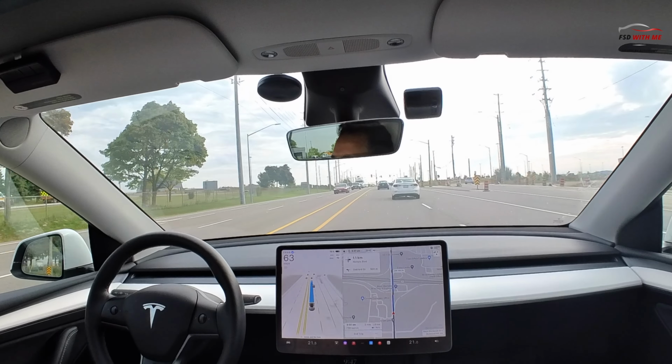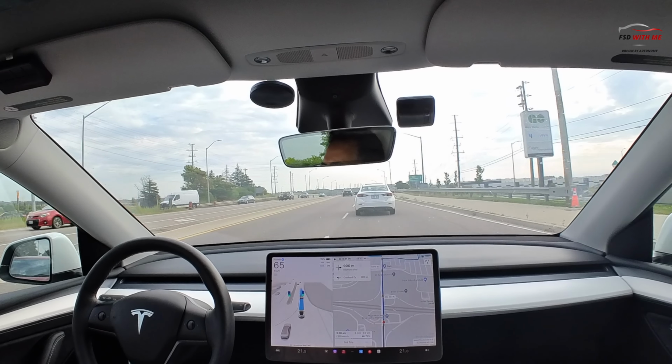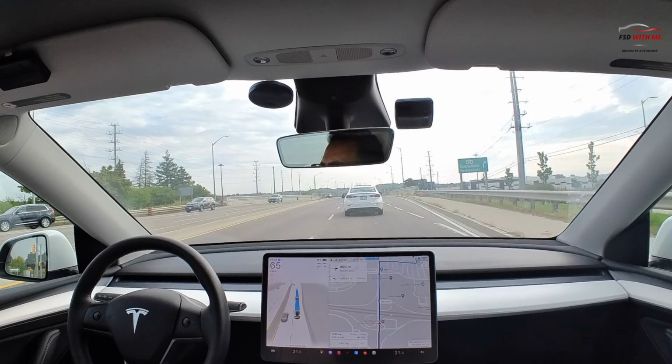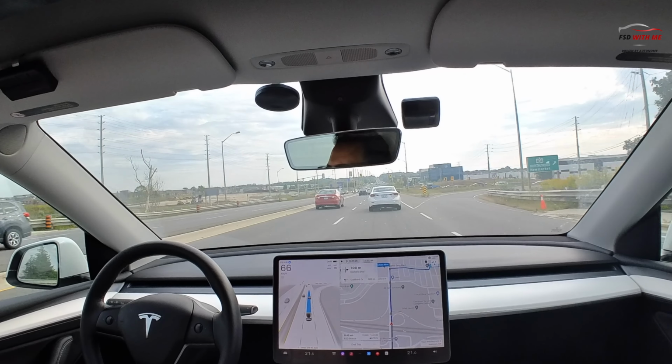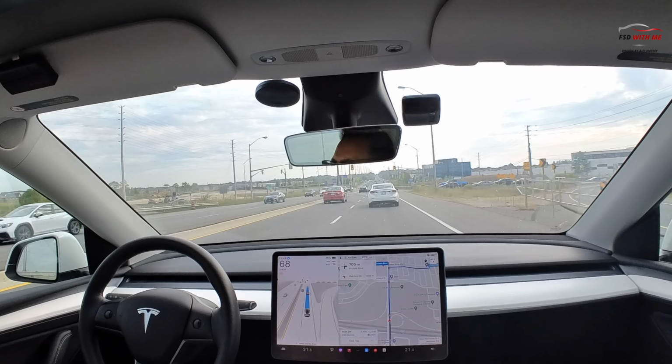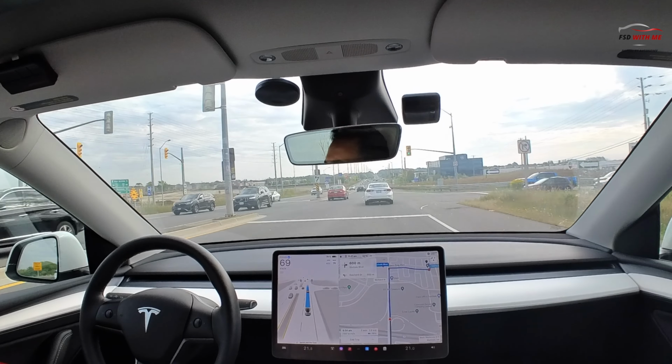Yeah, it's getting me into the right lane because my next turn is going to be a right turn, so I'm okay with that. And the speed is good. Got me going at 65. I'm okay with that. Good job. I think it handled that traffic situation very well. Nice and smooth. It's good aggression without being too jarring. Excellent job.